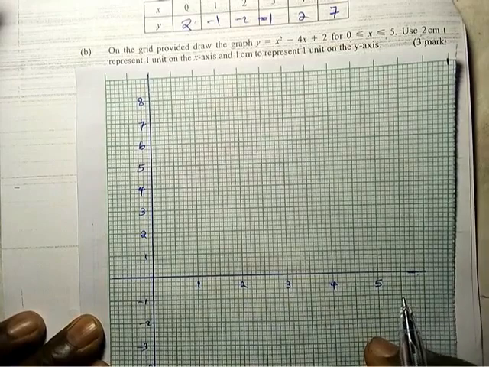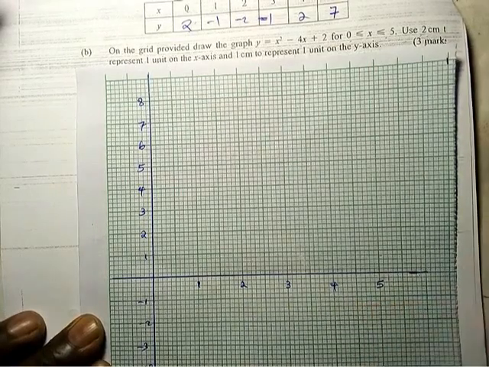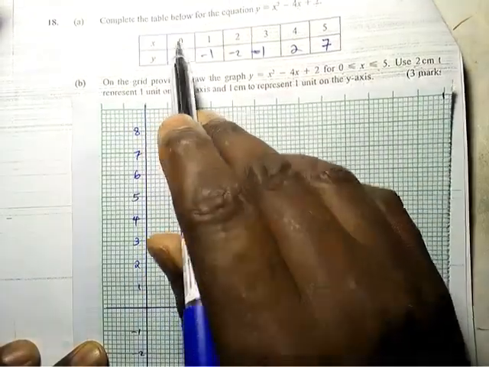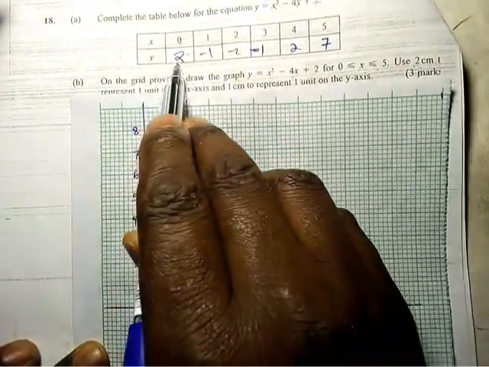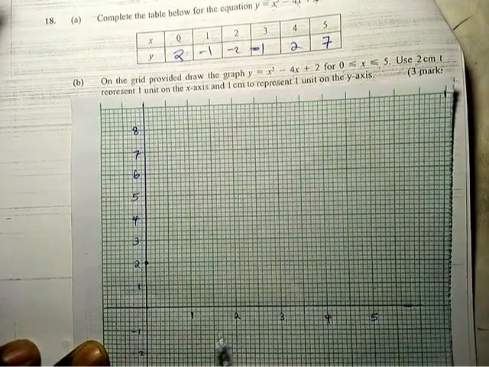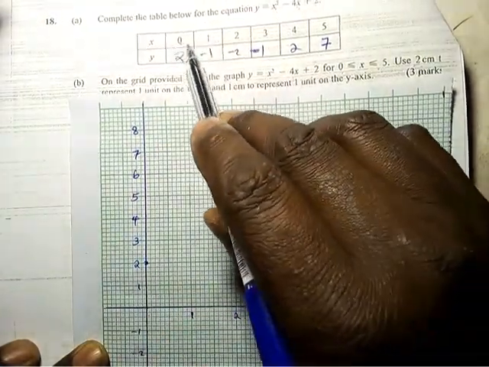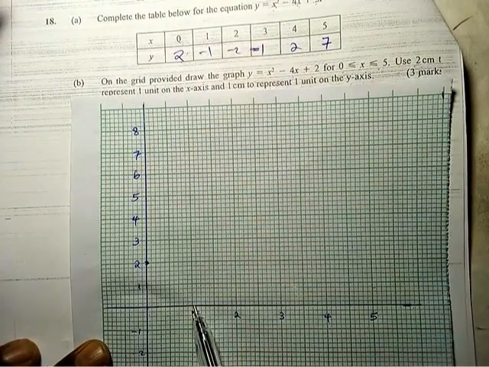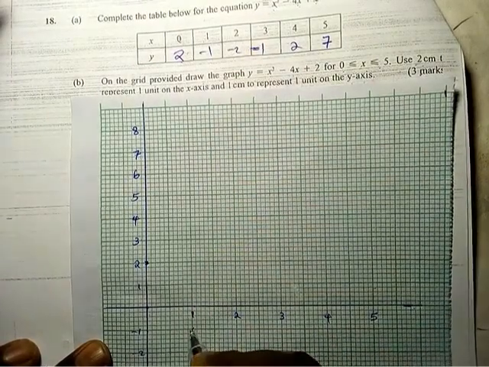Now we want to plot the values on the graph. When x is 0, the value of y is 2 here. You put your dot or your star there. When x is 1, the value of y is negative 1. Negative 1 is here.